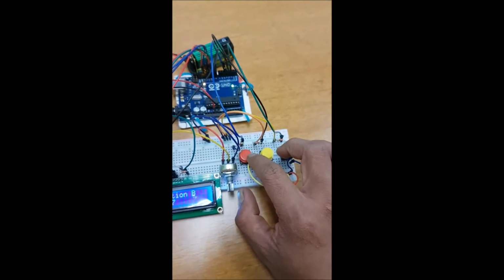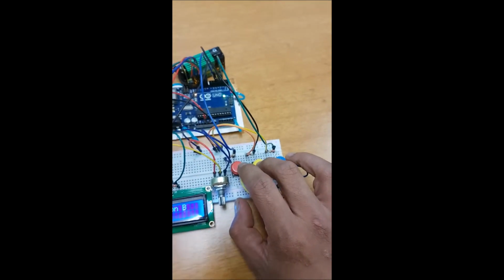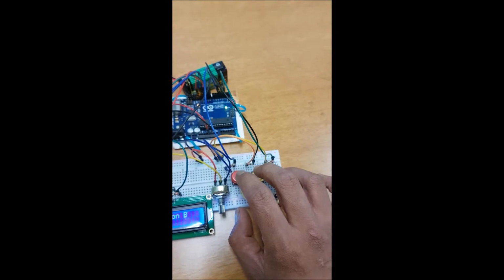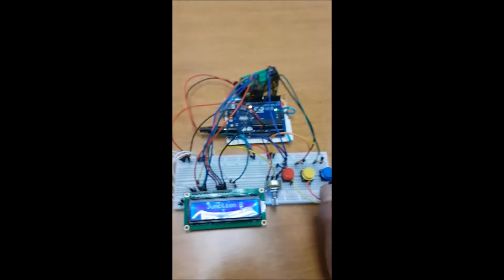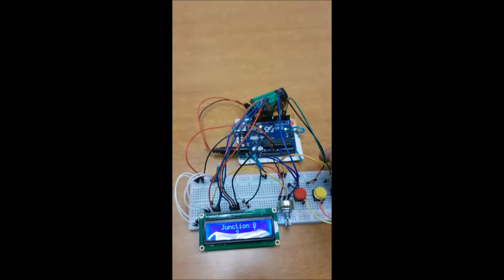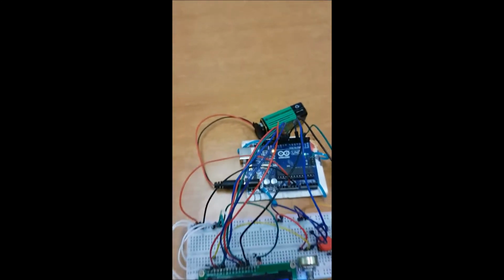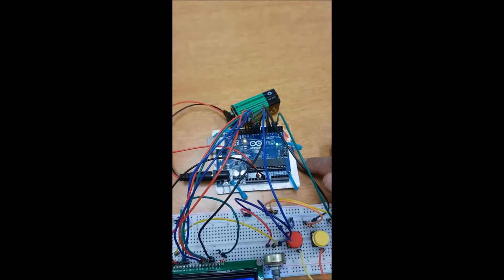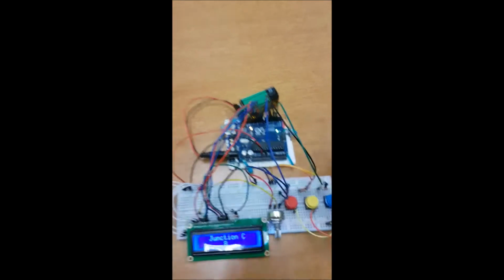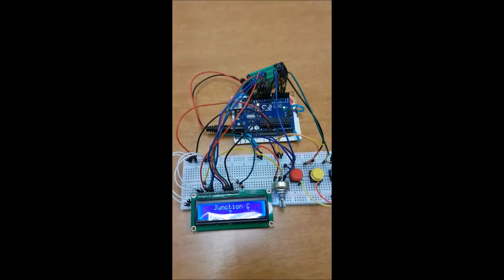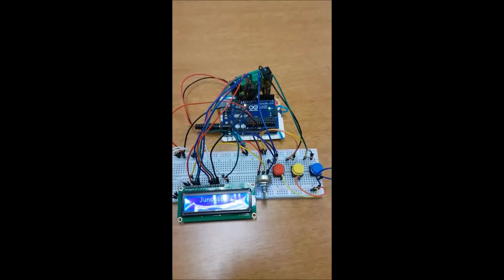The red push button is for junction A, the yellow push button is for junction B, and the blue push button is for junction C. And of course you need some jumper wires, a breadboard, and the microcontroller that I'm using now is the Arduino Uno.